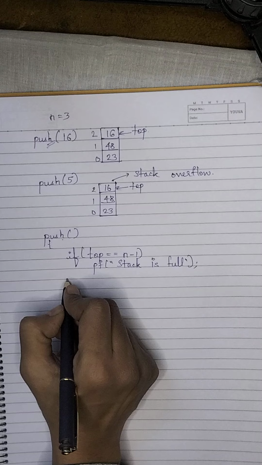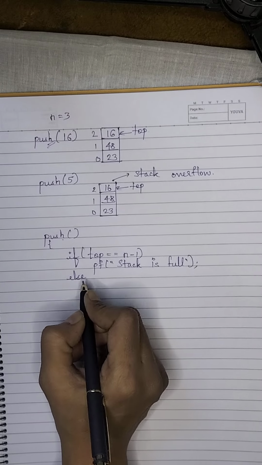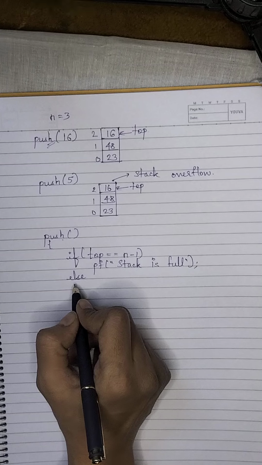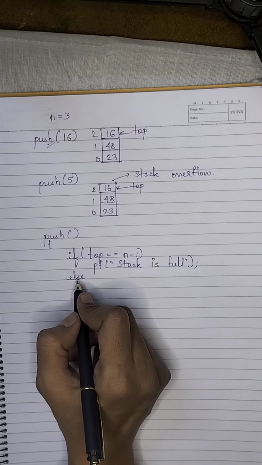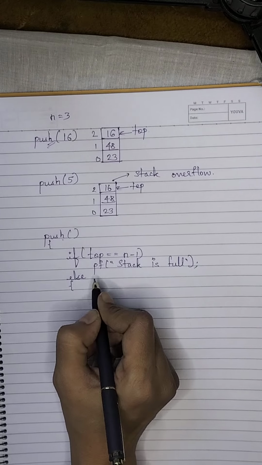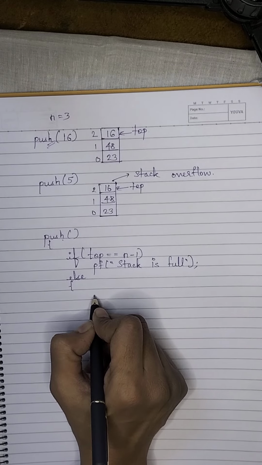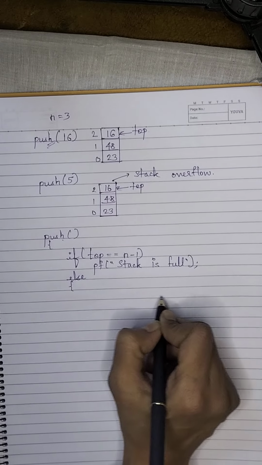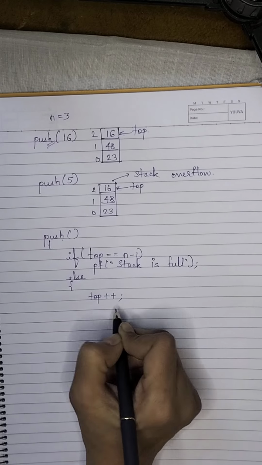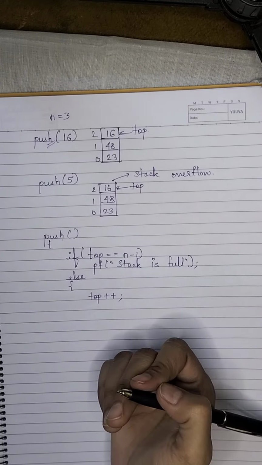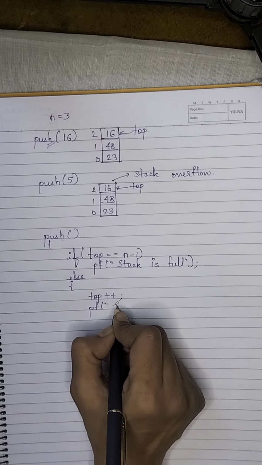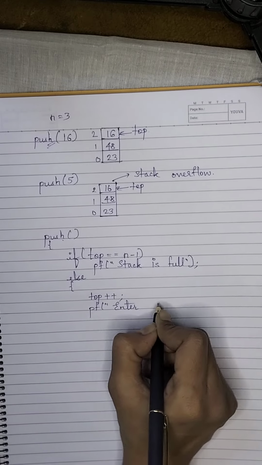And if the stack is not full, which means that we still have some vacant positions available in the stack where we can perform the insertion operation, how to do that? Firstly, top will be incremented by 1. How to increment top? Simply top plus plus. Then I suggest you accept the value from the user, so you need to write the printf statement, enter the element.